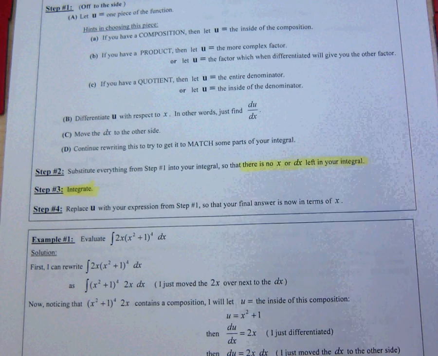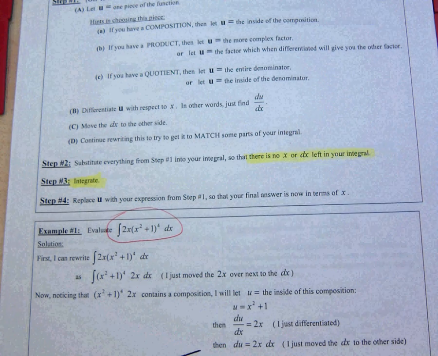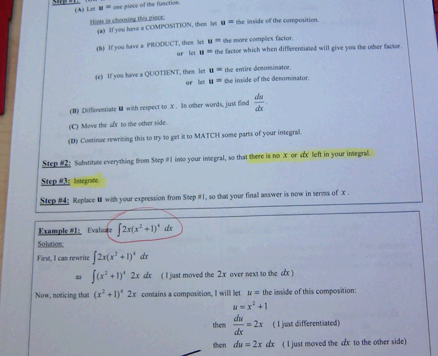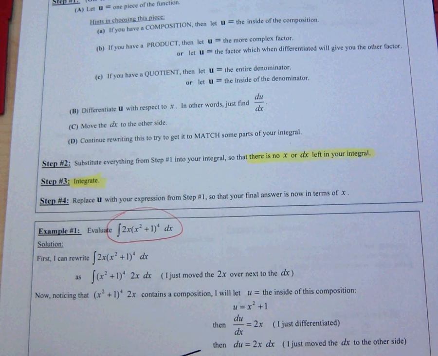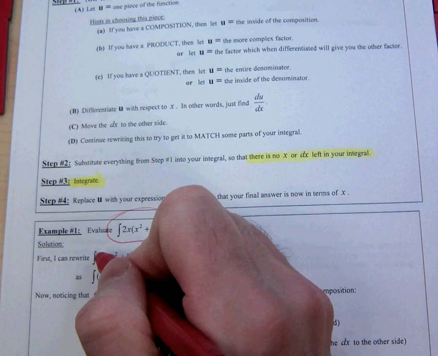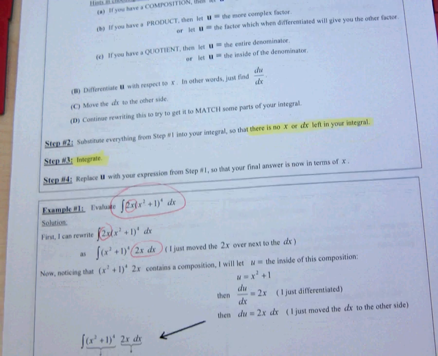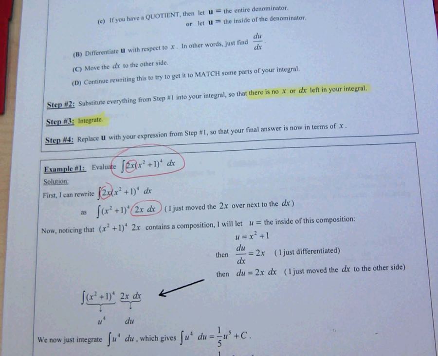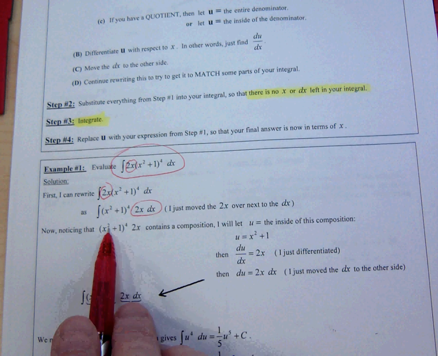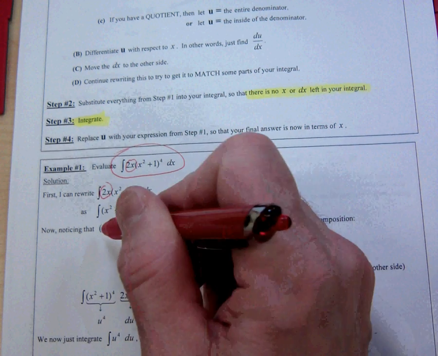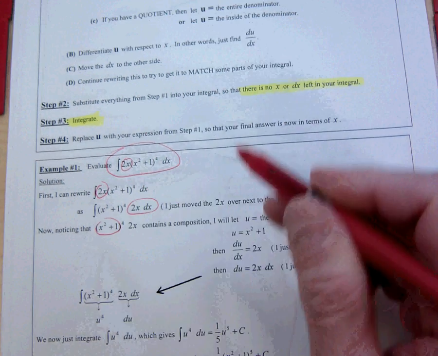Okay, suppose I ask you to integrate that. It's actually a product and a composition, isn't it? Yes? So what I'm going to do is, again, you don't have to do this first step, but this is what I did. I simply took that 2x there, and I moved it over here next to the dx. Okay, no big deal there. Okay, now, notice how this contains a composition, right? So letting u be the inside of the composition, I'm going to let u be that, right? That's the inside of my composition.